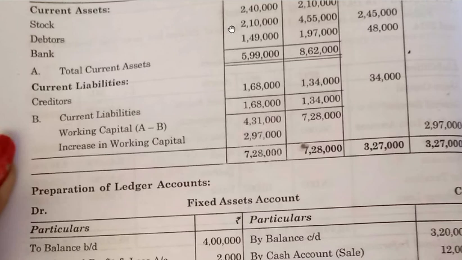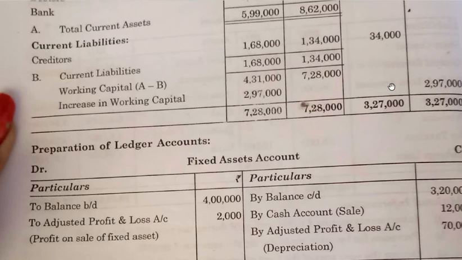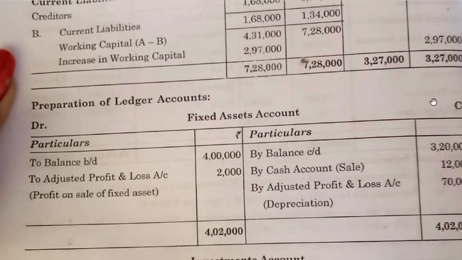Current liability, creditors have decreased, so when current liability decreases, your working capital increases, so you'll put it in the increase column as 34,000. So working capital is A minus B, which is your total current asset minus your total current liabilities. So the increase in working capital is 4,31,000 minus 7,28,000, so 2,97,000 will be your increase. So you'll put it in a decrease column to balance it with your increase column.